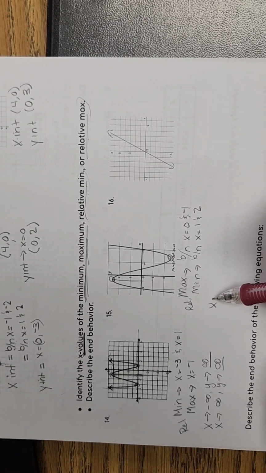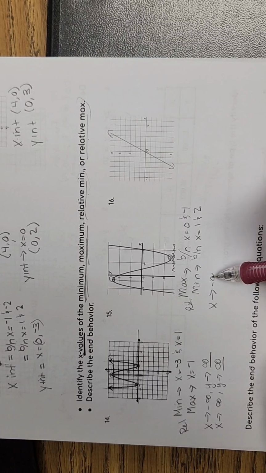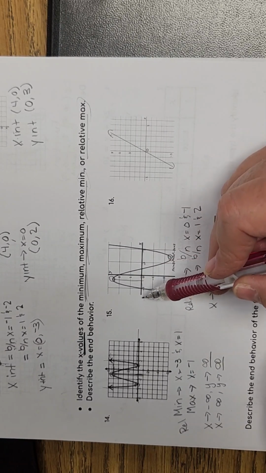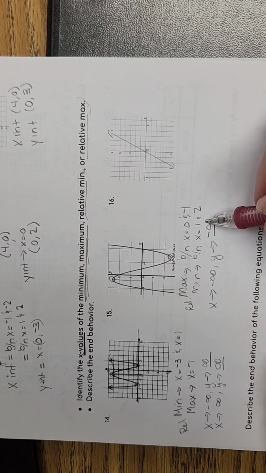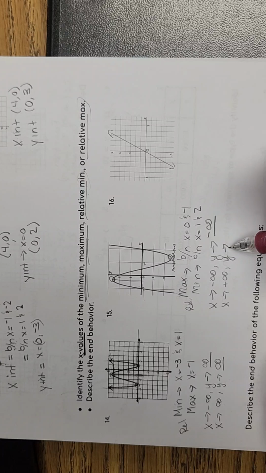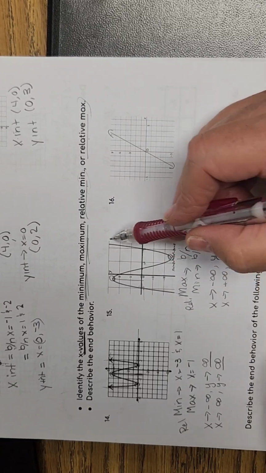Right? And your end behavior, as x approaches -infinity, y approaches, as we go this way, it goes down. So it's negative. And as x approaches +infinity, y approaches, so as we go this way, it's positive.